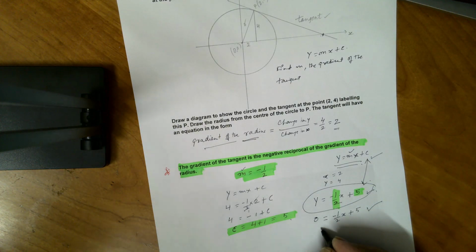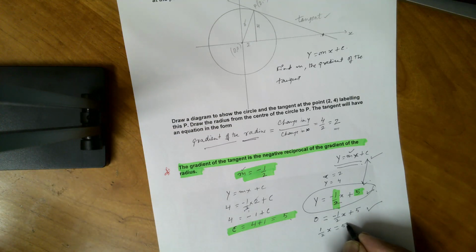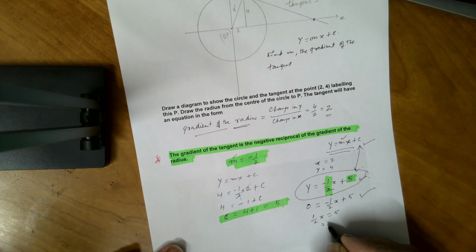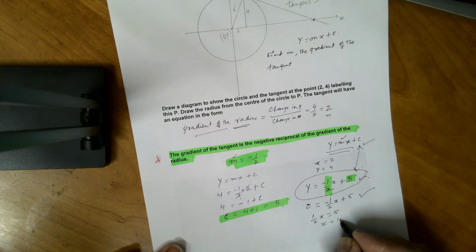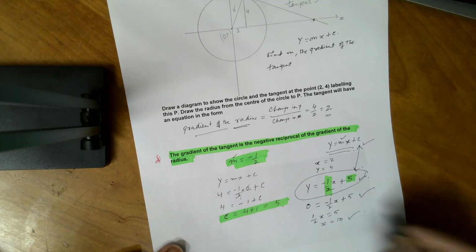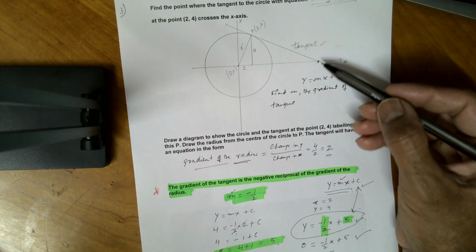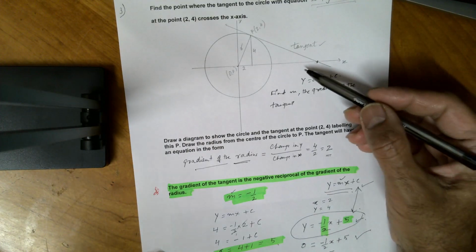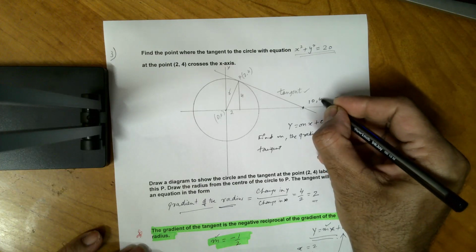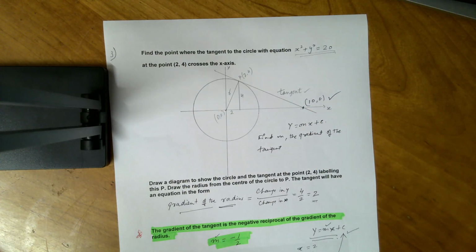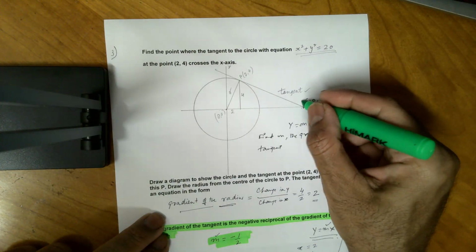So this can be written out, and then x is equal to 10. So the tangent will cross the x-axis at x is 10 and y value is 0. That would be your coordinate, 10 and 0.